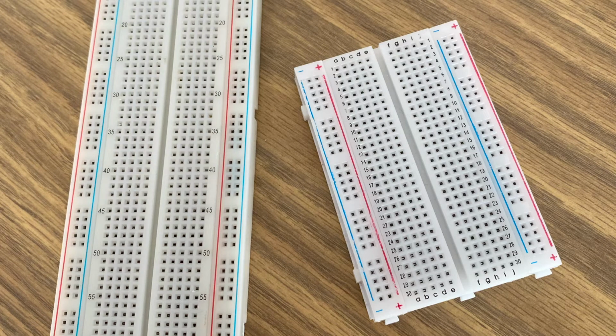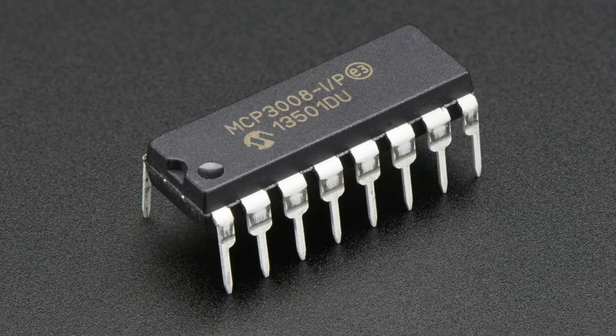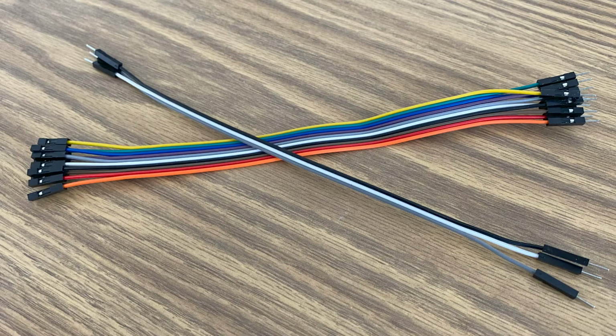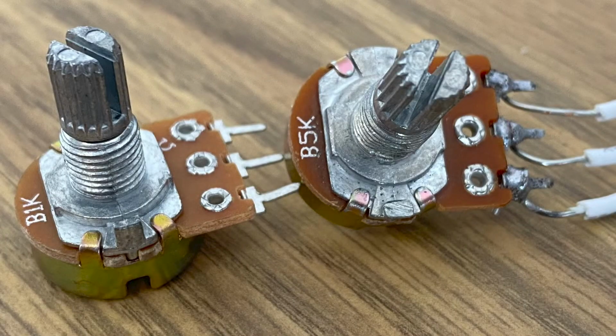You will also need the MCP3008 analog to digital converter, because as I mentioned, the Raspberry Pi can't read analog inputs as it's set up by default. You will also need DuPont style connectors. I use both female to male and male to male types of connectors. You will need some knobs, or potentiometers as they are called, and you will need a button.